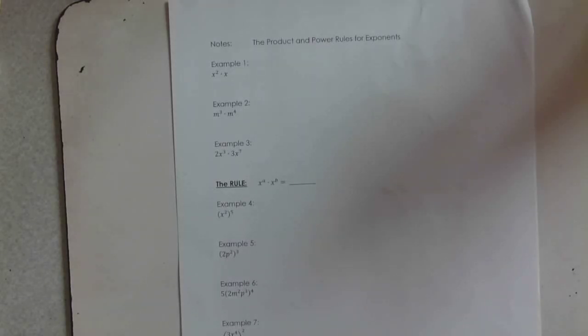Alright, so in this video I would like to go over the product and power rules for exponents. So we've got a couple examples for each so that you can figure out what the rule is. We'll start with example 1. It has x squared times x, and we want to simplify that expression.